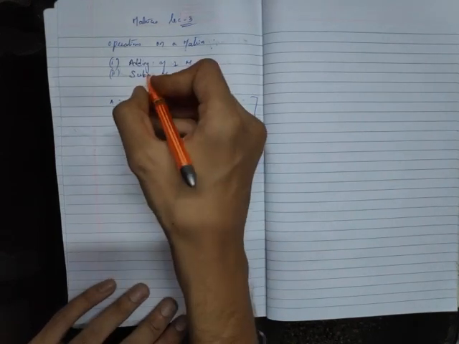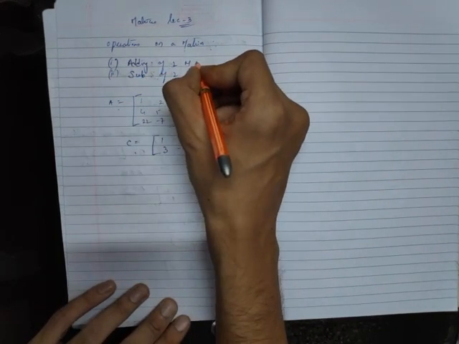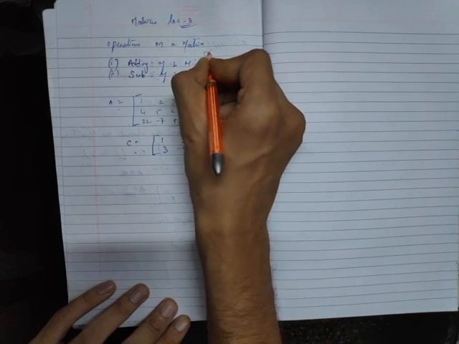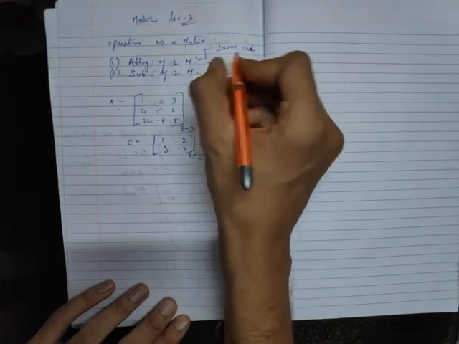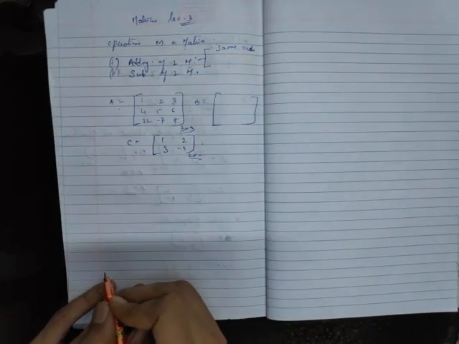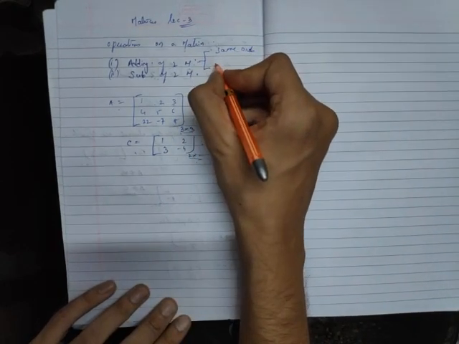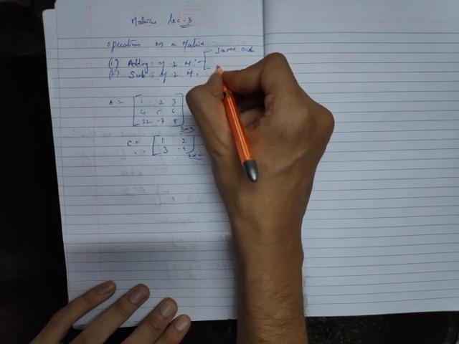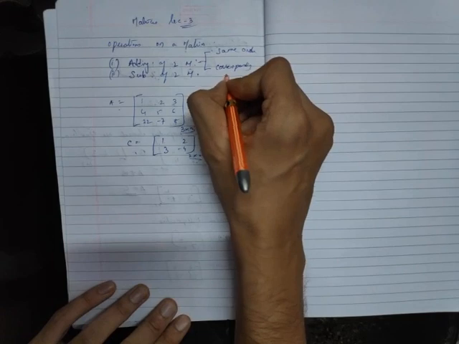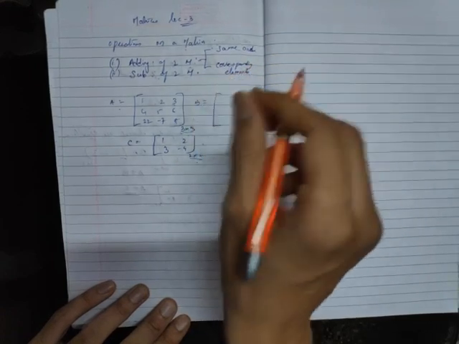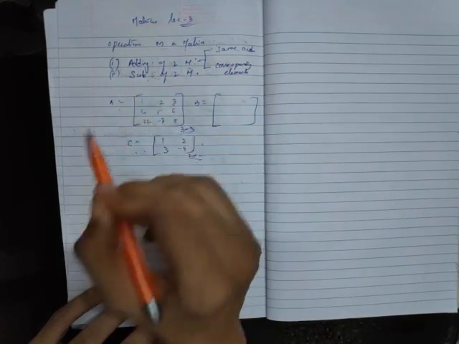Condition number 1 is order should be same. And what is the second condition? Second condition is addition should be done only with corresponding elements. That's it. The same two conditions will apply to subtraction.